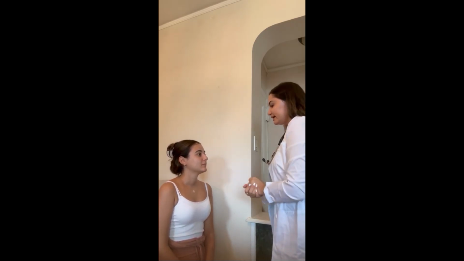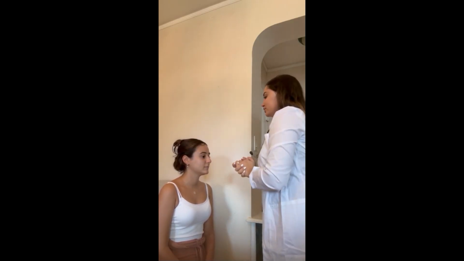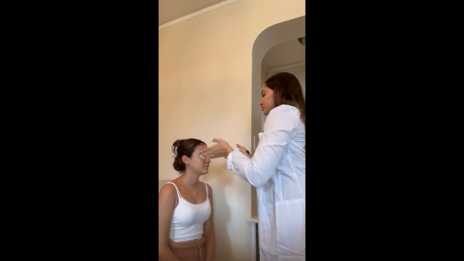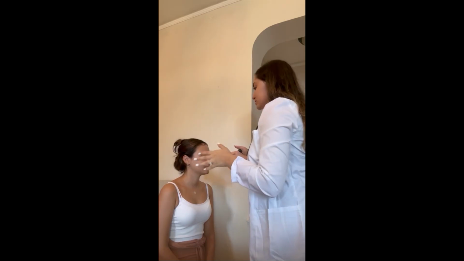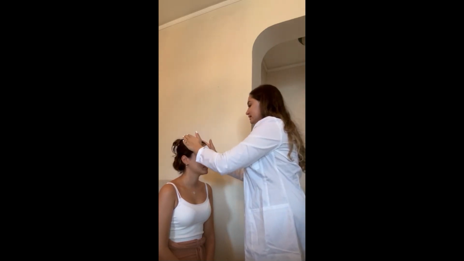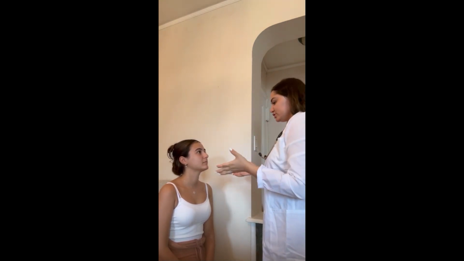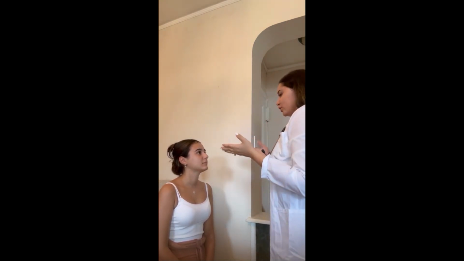Okay, so inspecting the head. Head is normocephalic and atraumatic. Inspecting the scalp. Scalp is clean, no flaking, no lesions, no redness. Hair distribution is equal, and hair is smooth and fine in texture. Okay, palpation. There's no bumps, no masses. Any tenderness? No. Okay. Inspecting the face. Face is symmetrical, no discoloration, no lesions, no redness, no hirsutism.